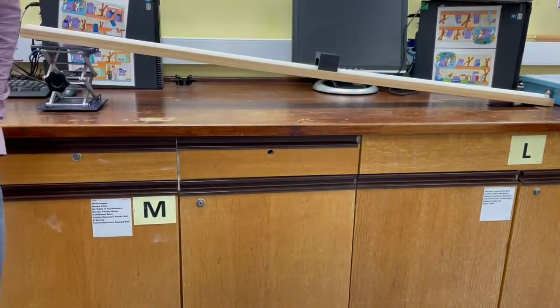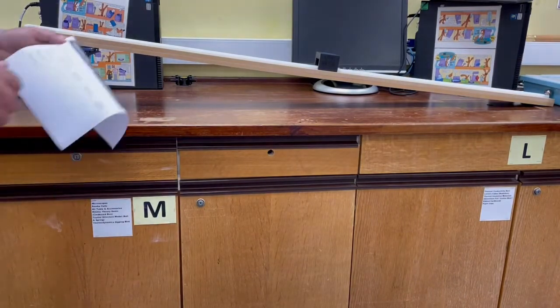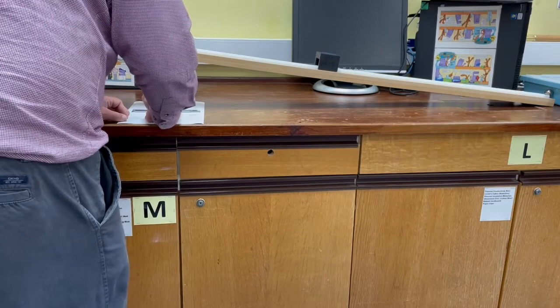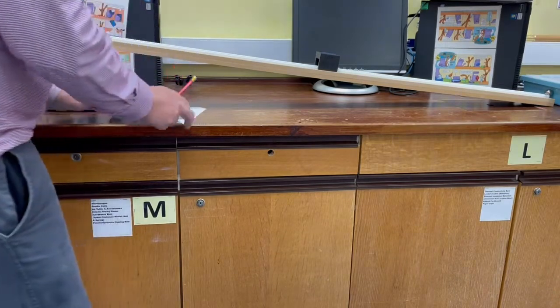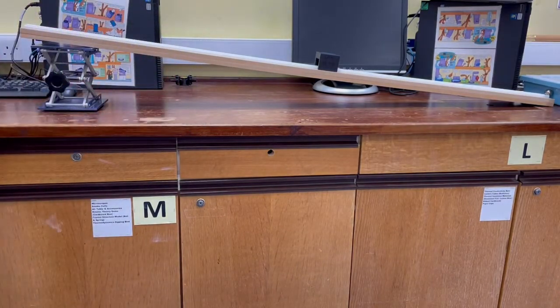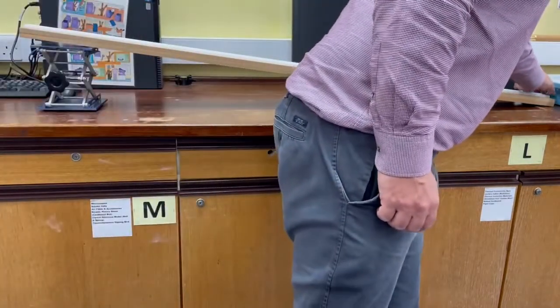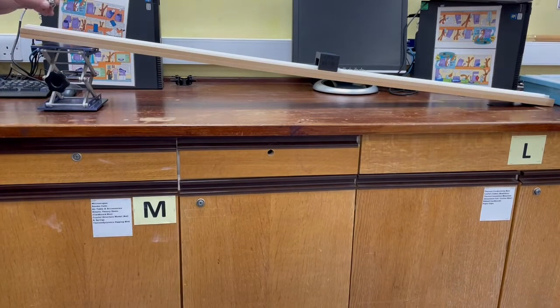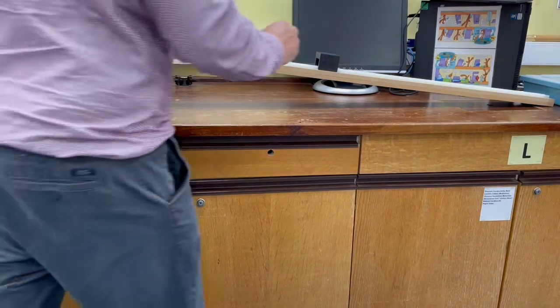So I record that on my table. Now I'm going to repeat the experiment because it makes my results more reliable. So if there is any anomalies, for example, if I'd given the ball bearing a little push or accidentally changed the height, that should become apparent because the time would be very different.